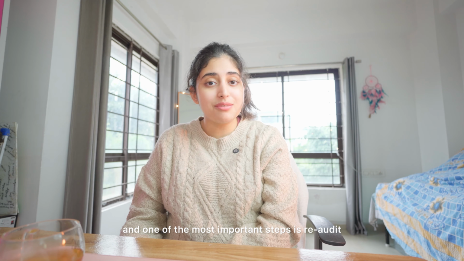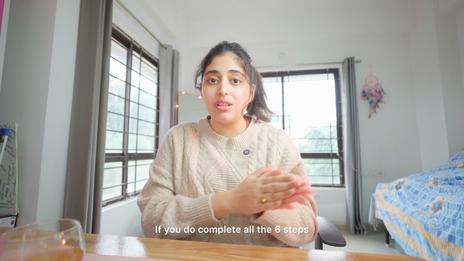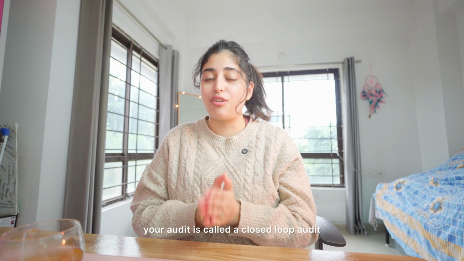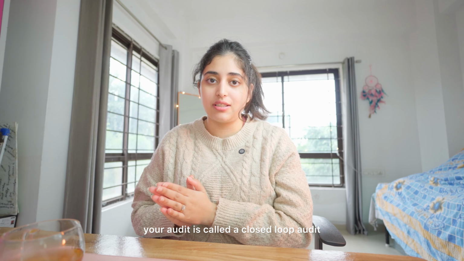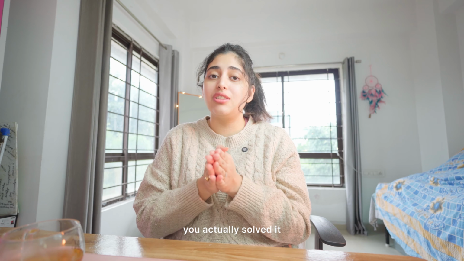Number 6, the final step and one of the most important steps, is re-audit. Check again to see if it improved. If you complete all 6 steps, your audit is called a closed loop audit, meaning you didn't just identify the problem, you actually solved it.